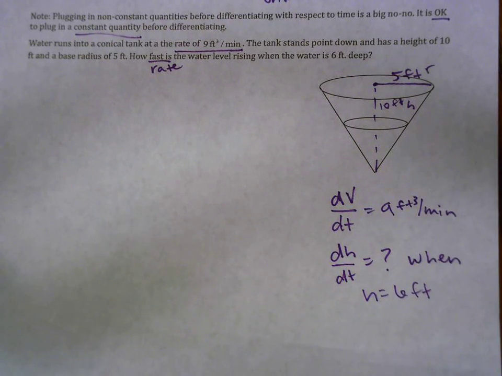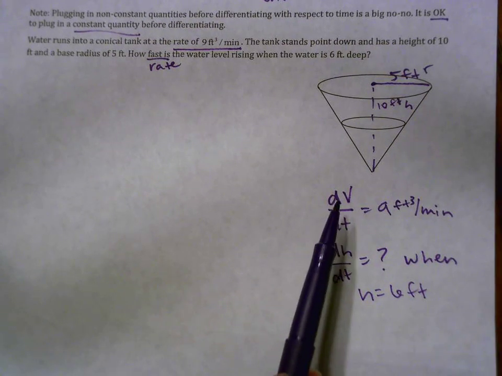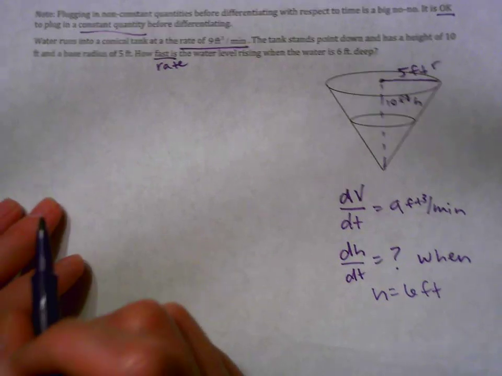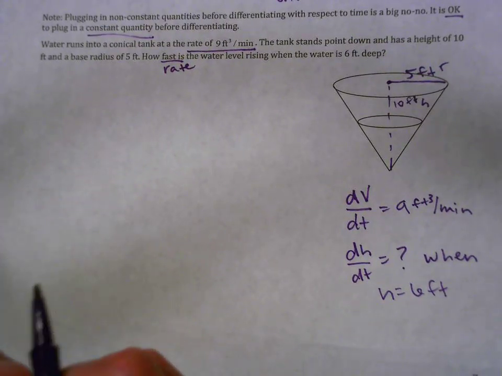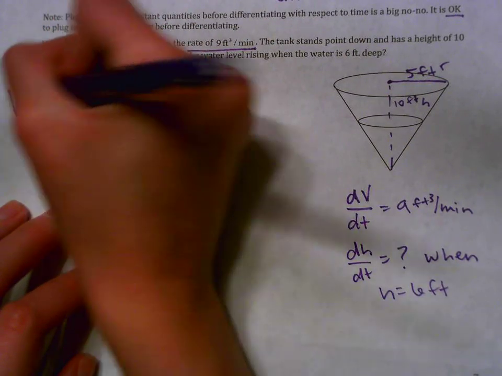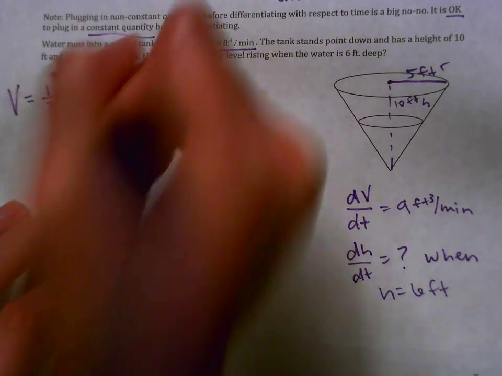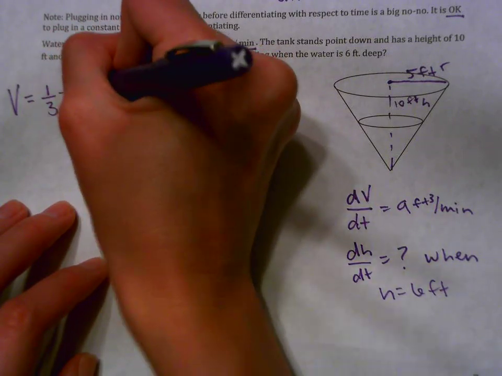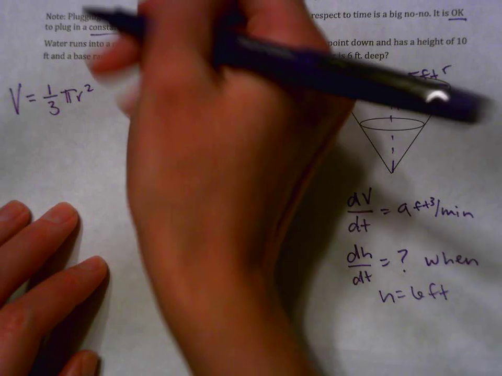So your step 3 is you write an equation relating the rates. So you can see we're talking about volume of a cone. So the formula for volume of a cone, which I believe on your AP test, it would probably end up giving you this. The cones are all 1/3. So 1/3, and then it's pi r squared, because the base is a circle, times the height.